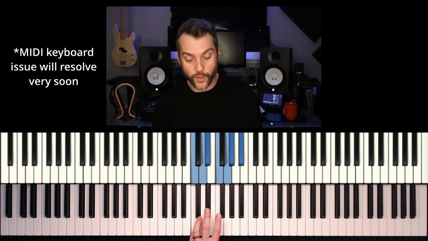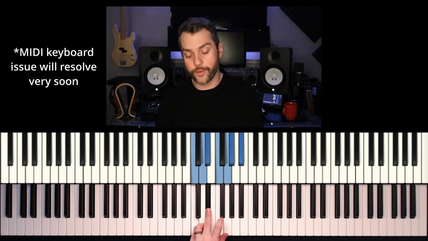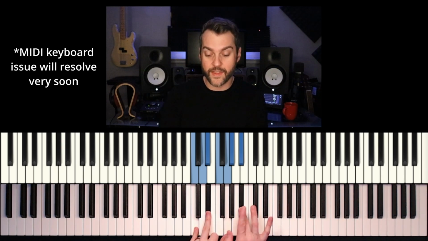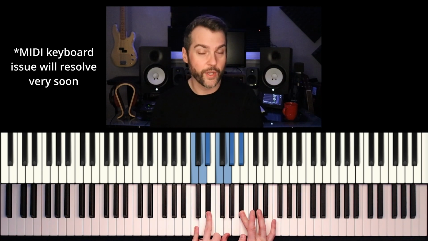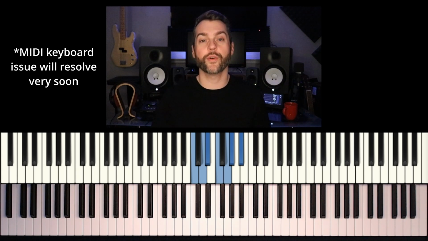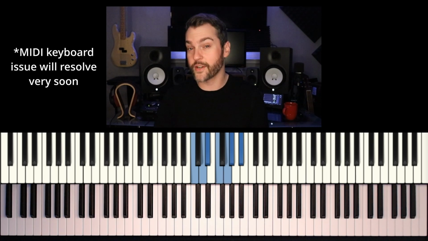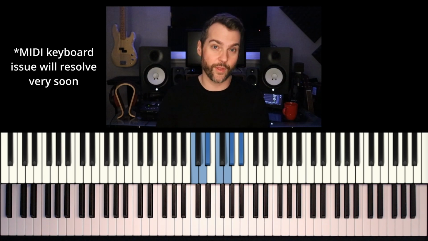So if I have a root, a third, a fifth, and this flat 7, now I have a minor 7th chord. So if we take the root, third, fifth, and 7th from a major scale, we get a major 7th chord. If we do this same process with a natural minor scale, we get a minor 7th chord.